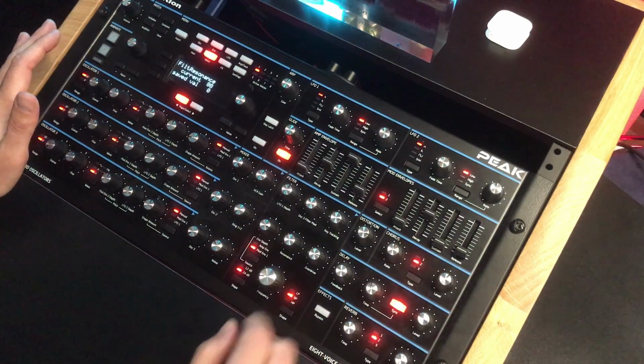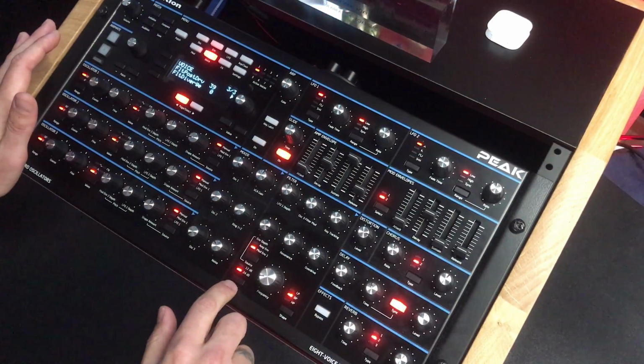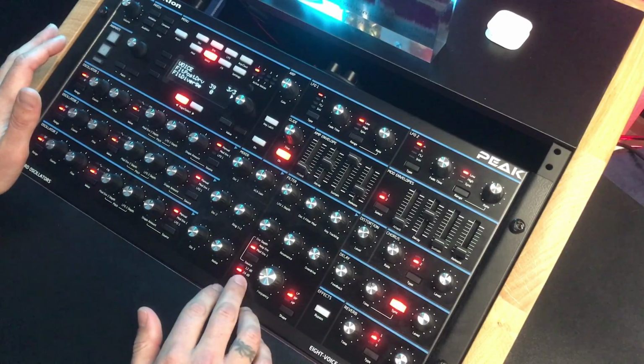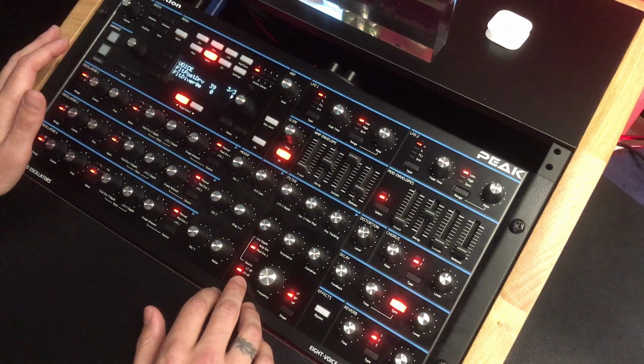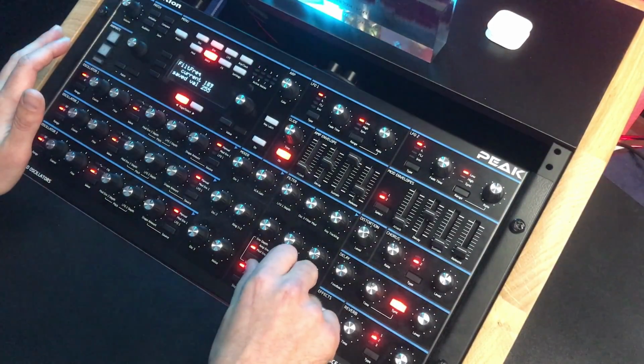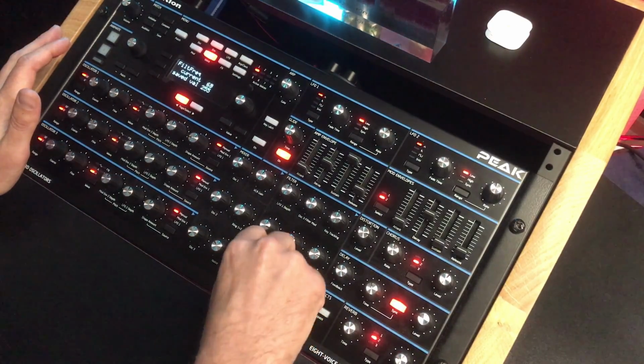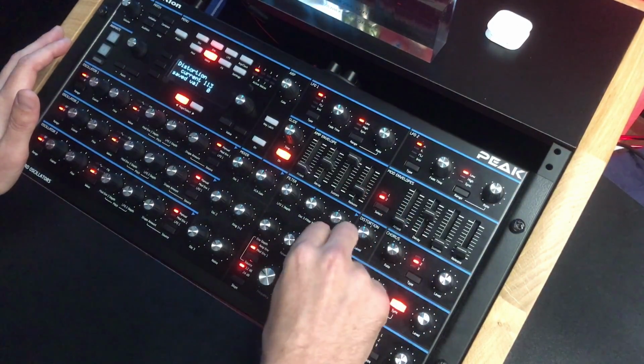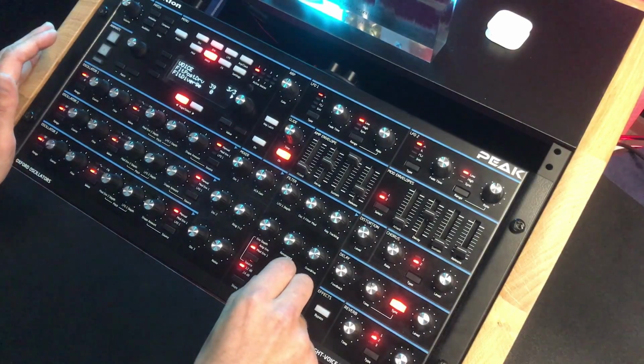And the resonance is pretty out of control too. I usually use bandpass, but it's so aggressive on this synth in 24 decibel mode, so let's put it in 12. Already kind of getting the bite that I want.